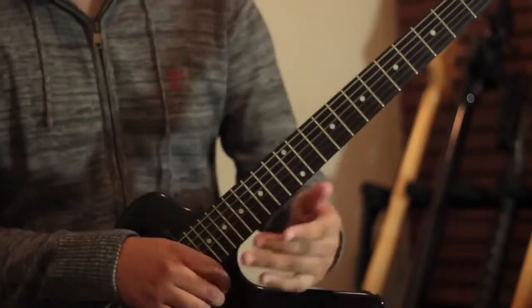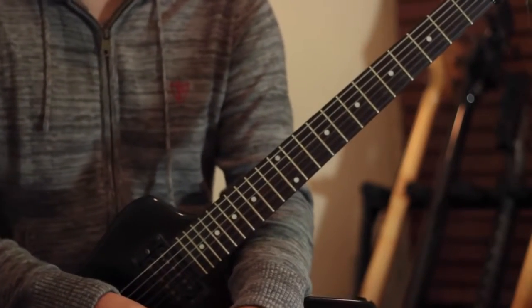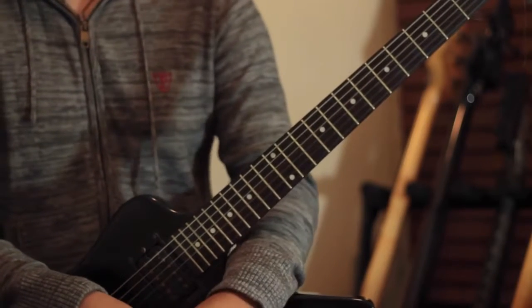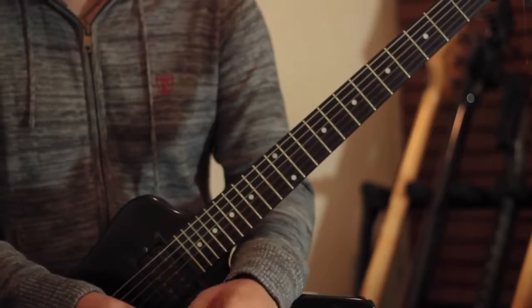Hey guys, a lot of people have been asking me about tabs for the Lamb of God song 512. Since I don't have any tabs for it, I figured I might do a lesson.